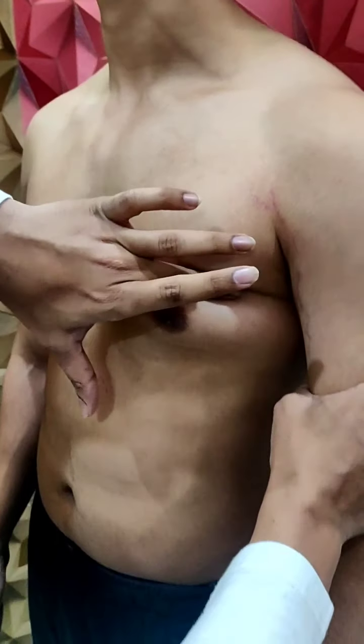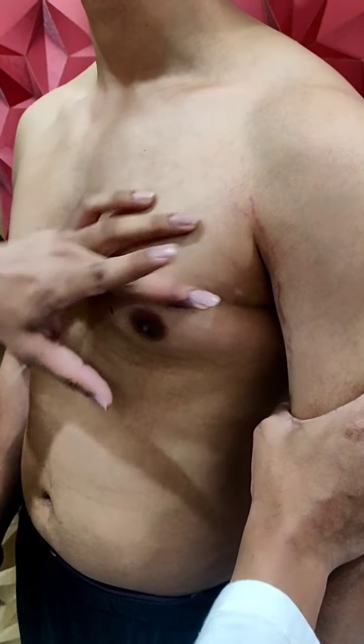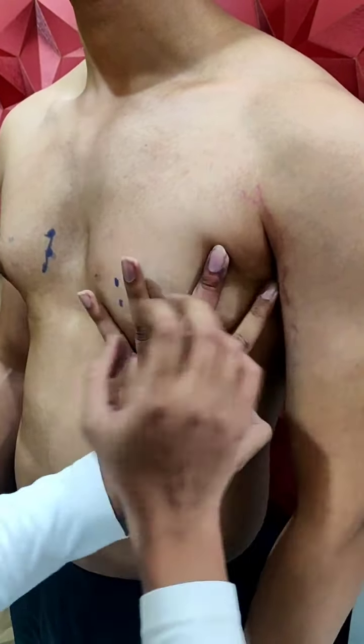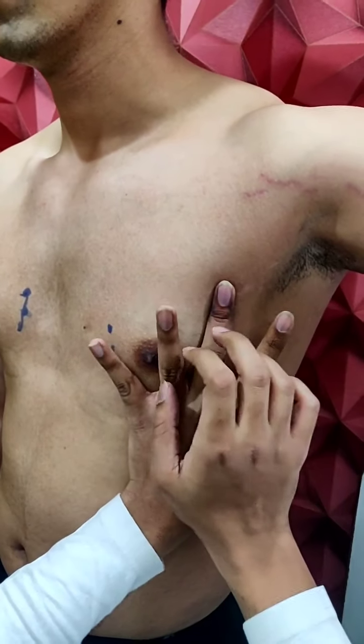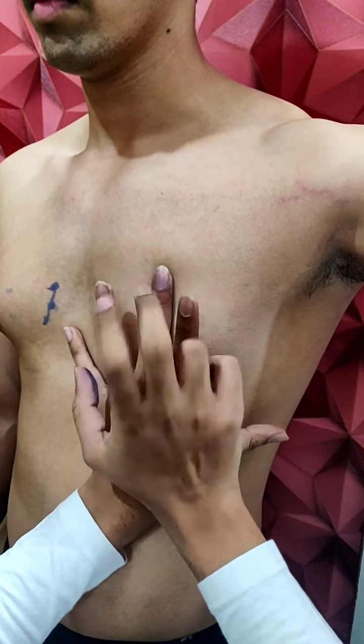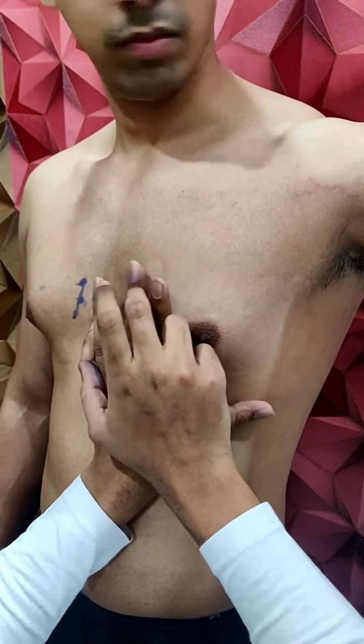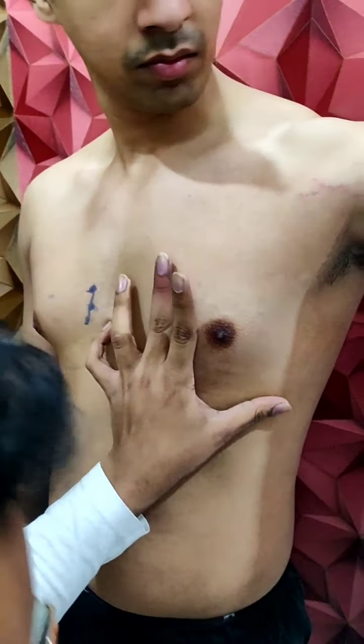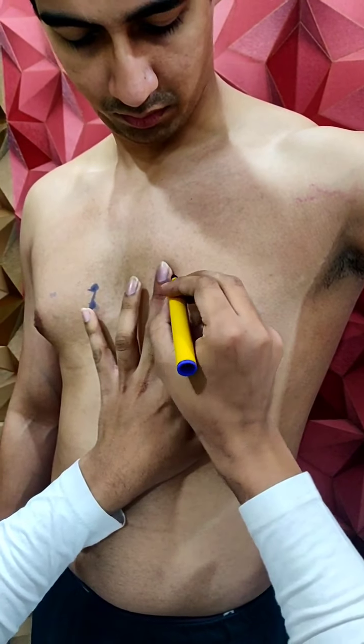Now we will check the third intercostal space. Here is a bit attenuated sound.